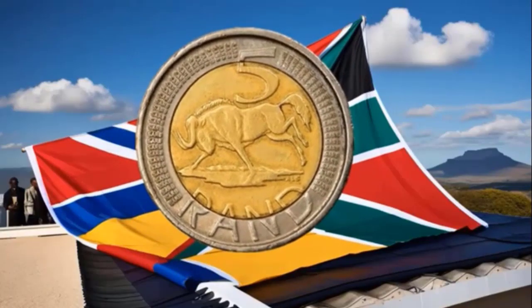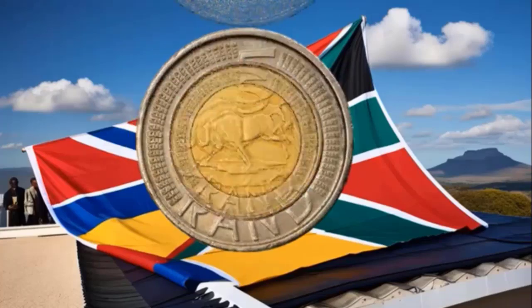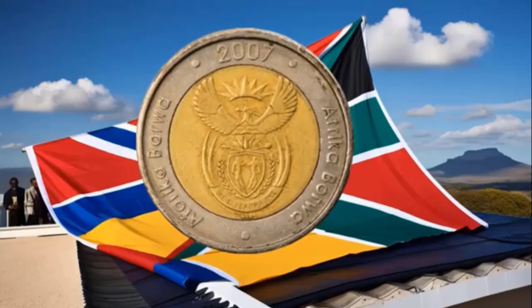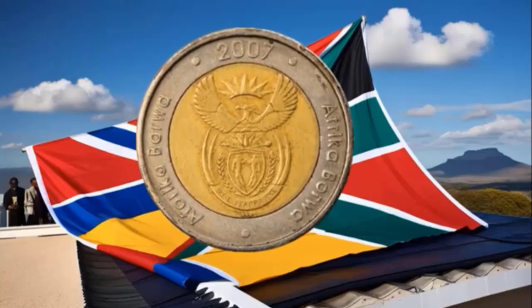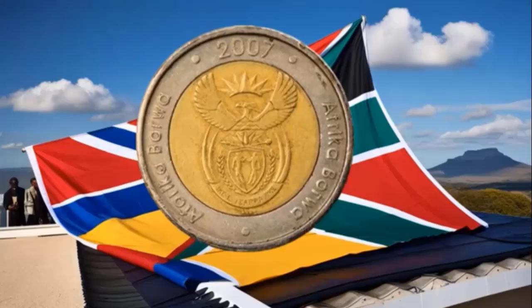Now, I know what you're thinking. Surely, even a rare coin can't be that valuable. But here's the shocking truth. The 5 Rand 2007, a coin you might have casually seen at a market or in your own collection, has been valued by experts at a figure that could make even seasoned collectors pause. We're not talking about a few $100s or even a few thousand. No, the value of this coin, in pristine condition, has reached a staggering $35 million. That's right, millions for a coin that, for most people, is worth just 5 Rand.